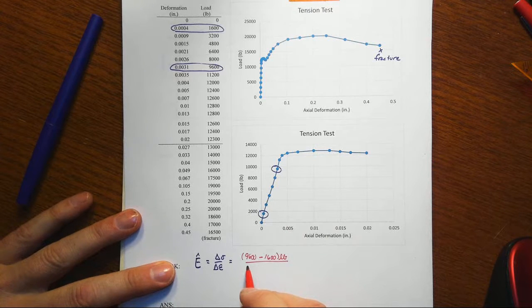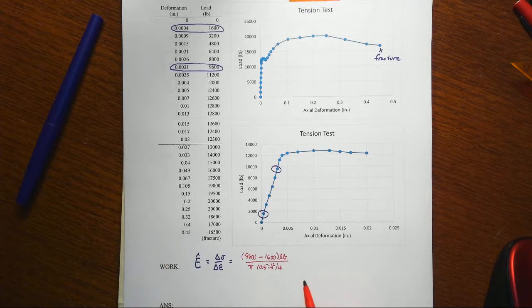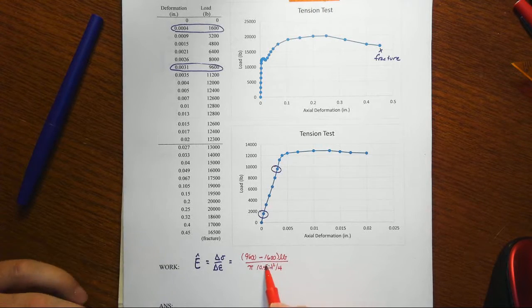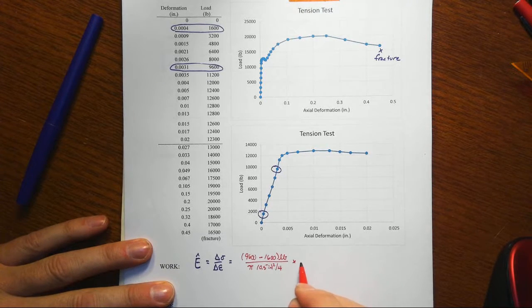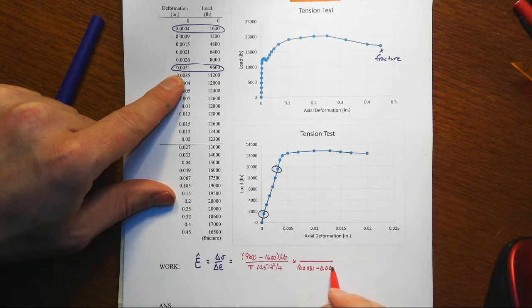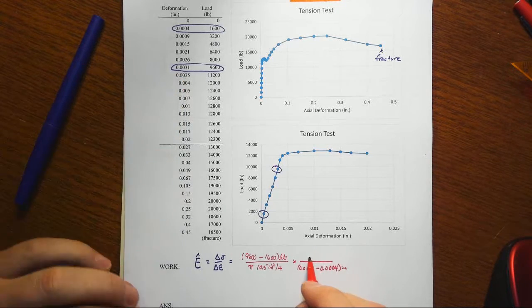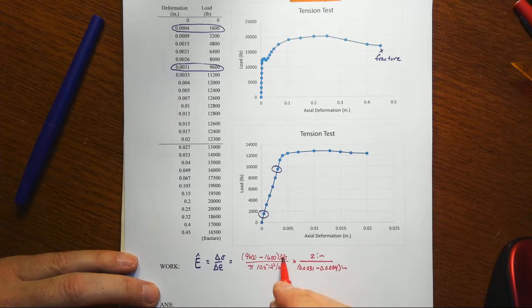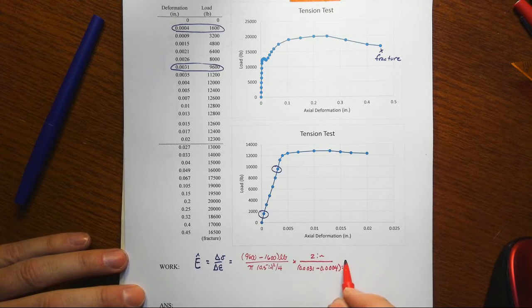Since we have originally a 1/2 inch diameter, that would be pi times 0.5 inches squared divided by 4. That'll give us our stress, and then we'll multiply by 1 over our strain. Our strain range is 0.0031 minus 0.00004 inches, and that occurs over the 2-inch gauge. So there's your pounds per square inch over inch of deformation over inch of original length.